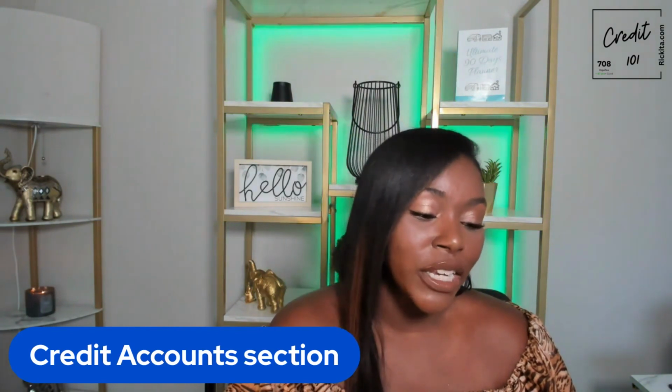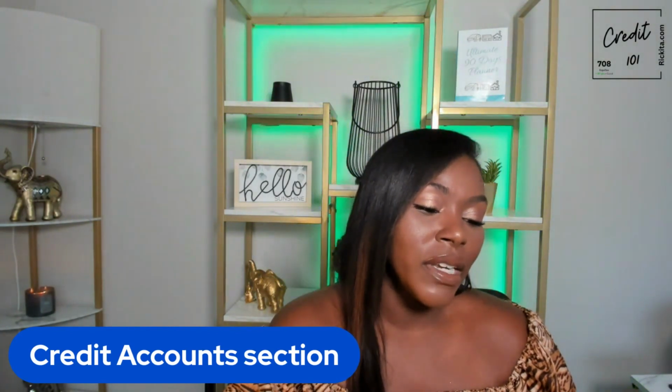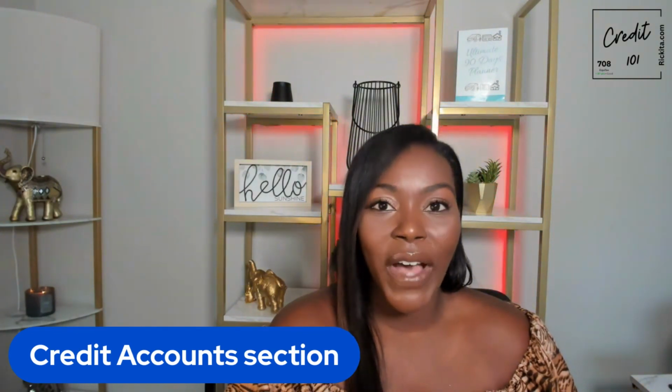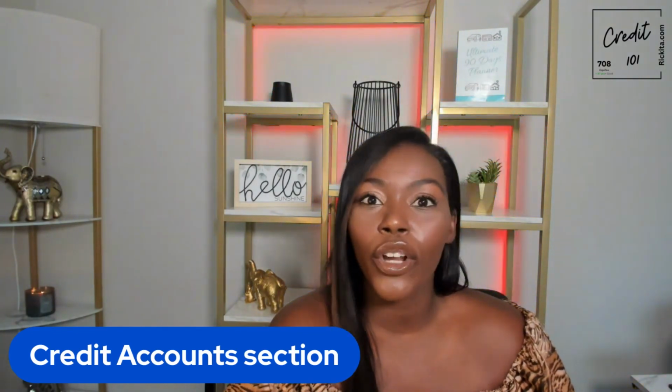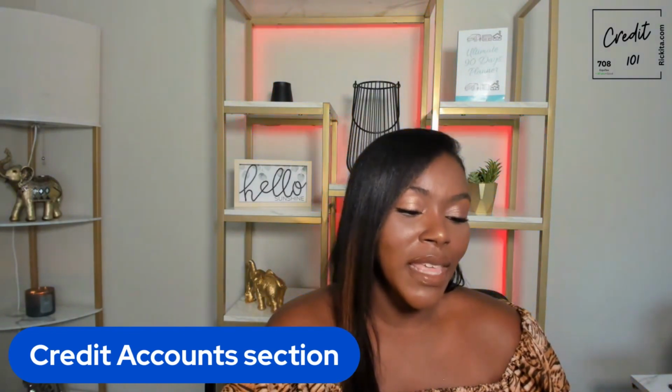And make sure that all of your debts, if it's completely charged off or if it's sold, make sure it's a zero balance and it's not saying that you still owe it. If you voluntarily surrender your car, make sure that it says that it was voluntarily surrendered and not just a repossession. So make sure that that's on there.